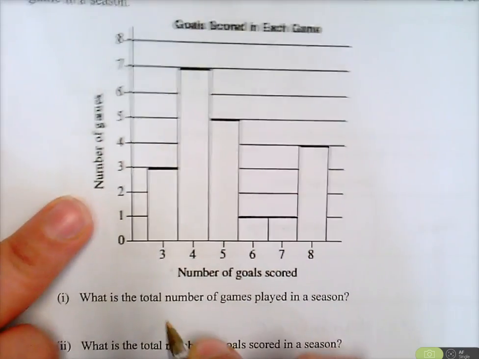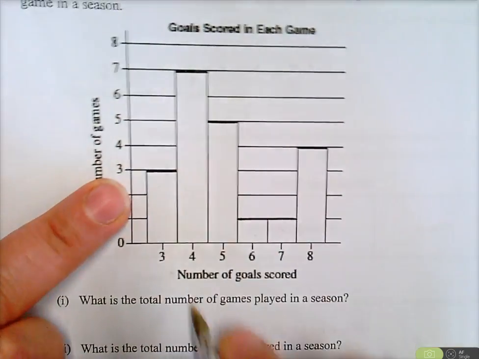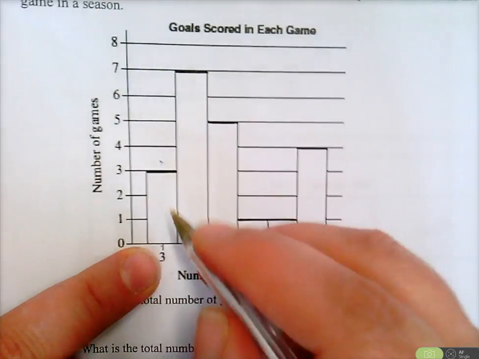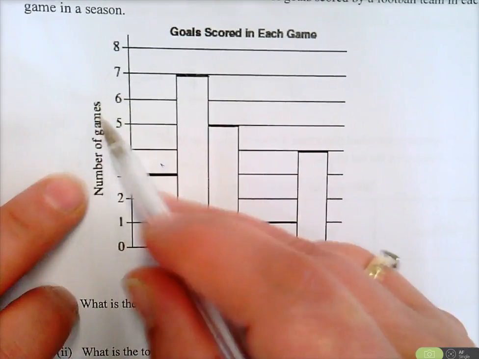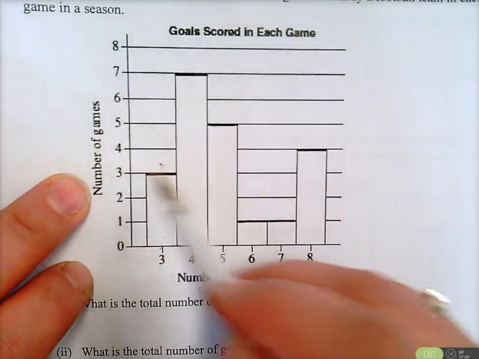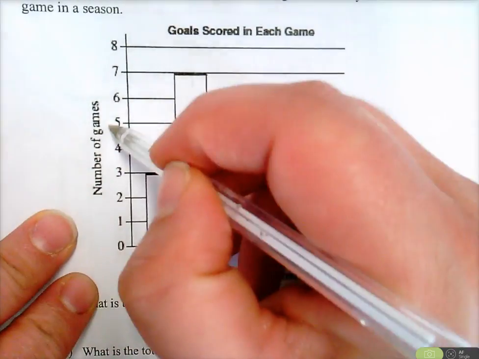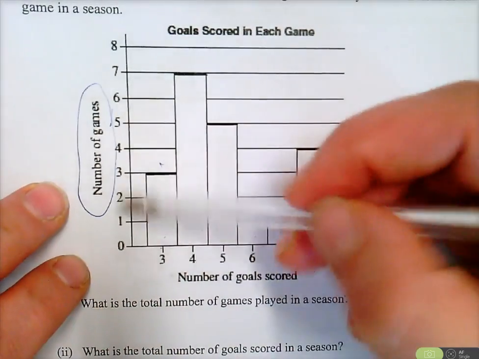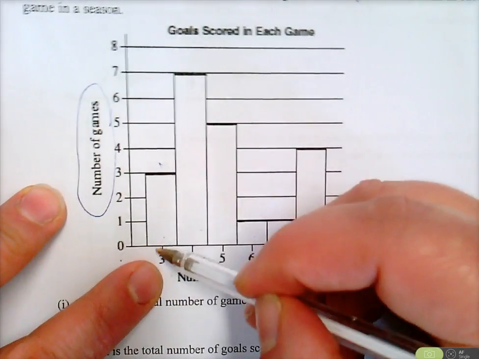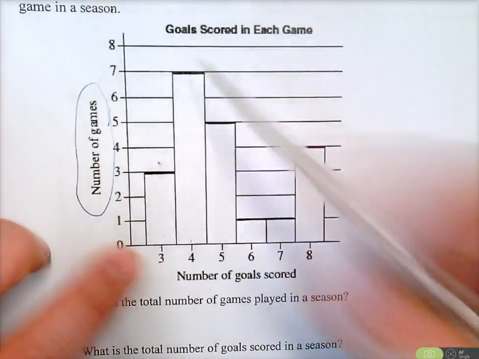How do I do it? What do I do? 3 games here. Number of games is this one. This is number of goals. See, girls, look at the label. Number of games is going up here. So I have to count all these. That's 3 games. That's 7 games.